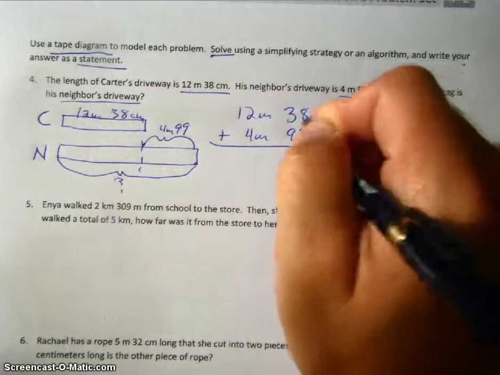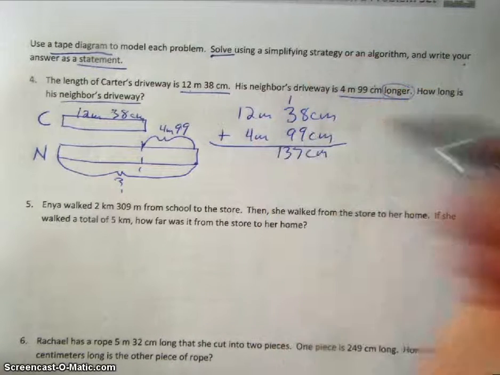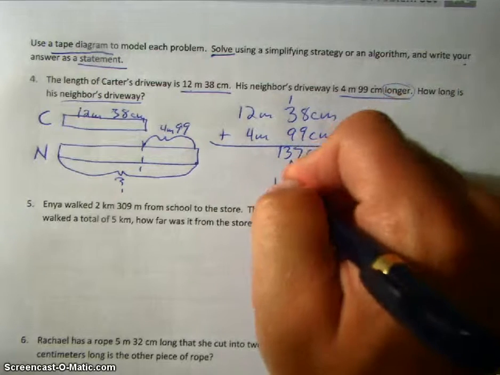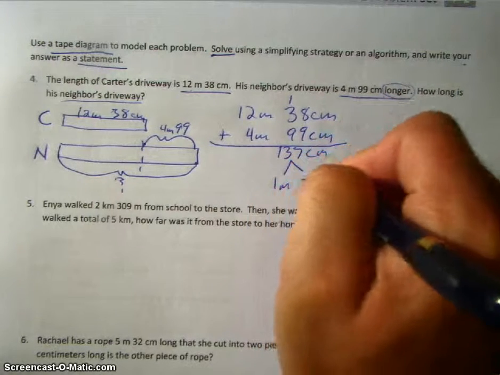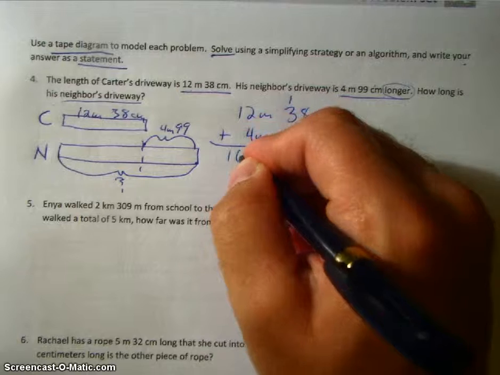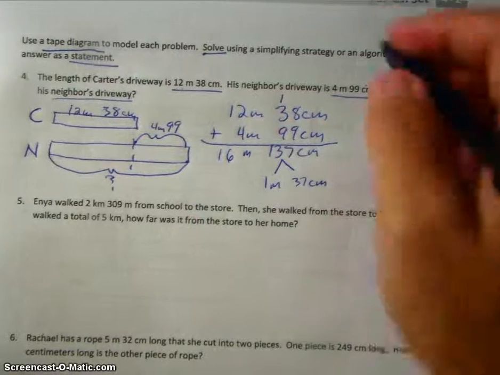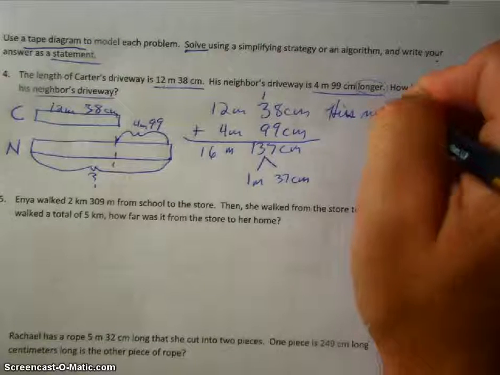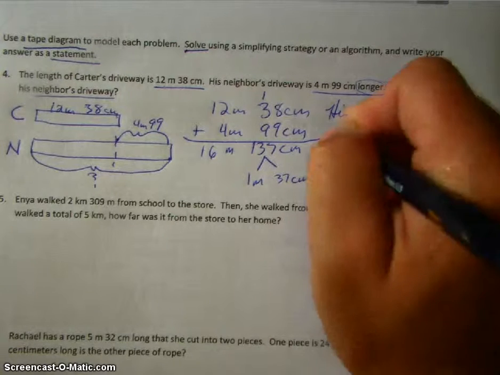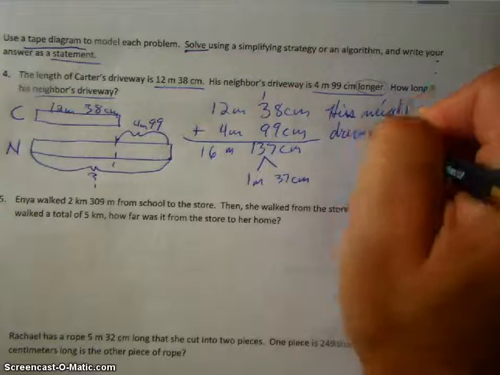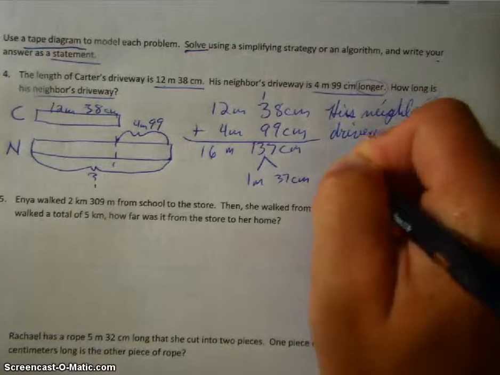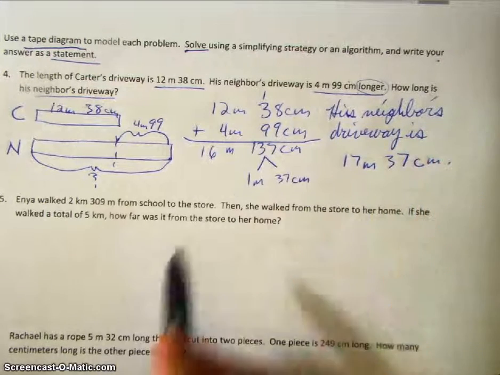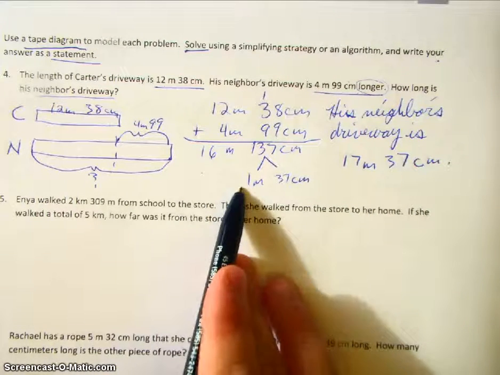So we see right away when we add up our centimeters we have over 100. So that means we have 1 meter 37 centimeters. And then when we add up our meters we get this amount. So now our answer statement is his neighbor's driveway is 17 meters 37 centimeters, because we combine the 16 plus the extra one from over here.